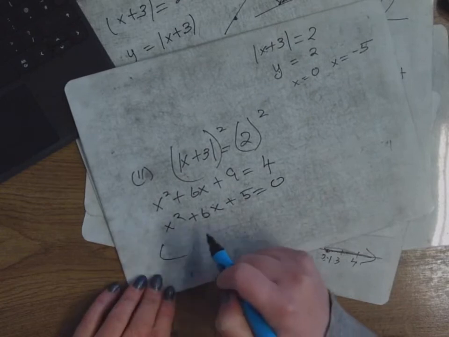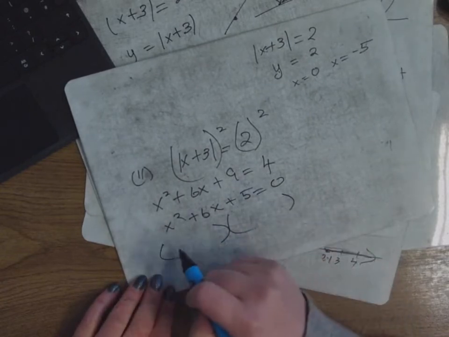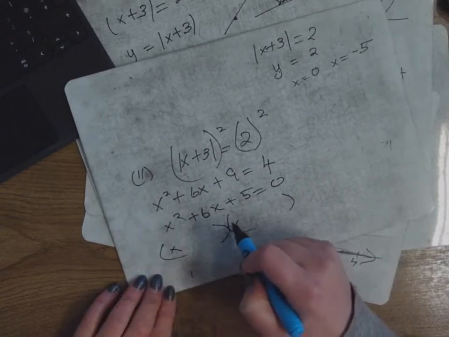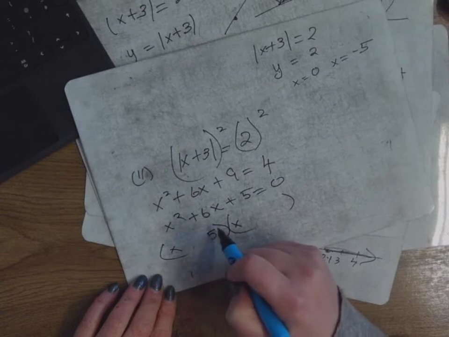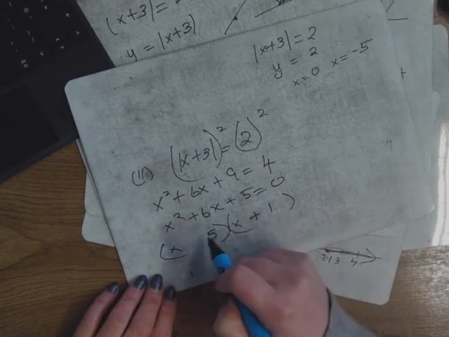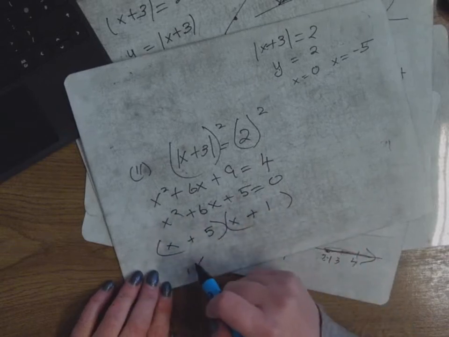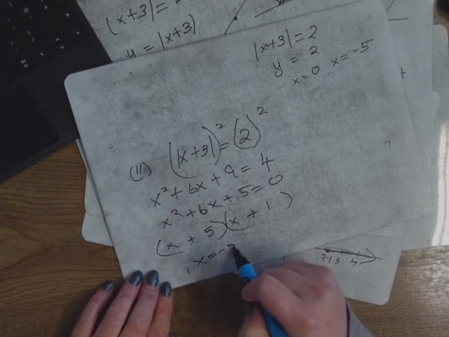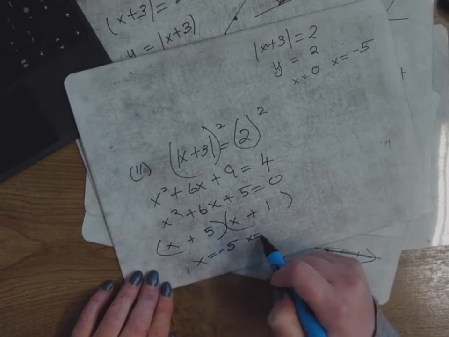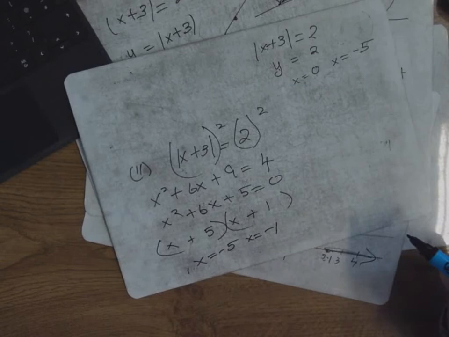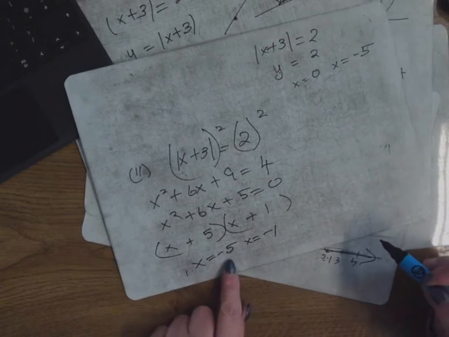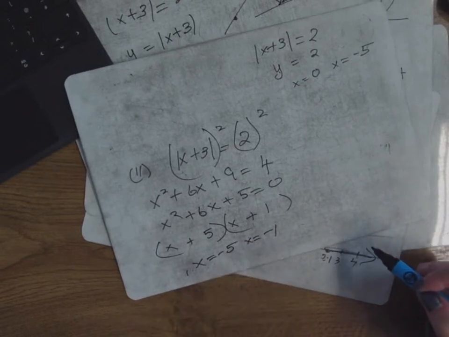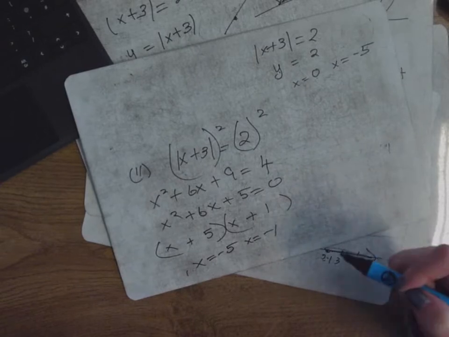So factorize: x and x, 5 and 1, a plus and a plus. So the answer is x is equal to minus 5 and x is equal to minus 1. So that just shows how off my graph was. I got the minus 5, but I got 0, and minus 1 is the answer. So my graph was well off.